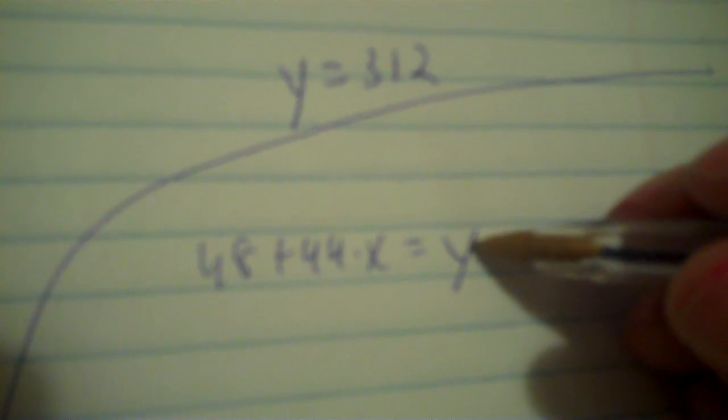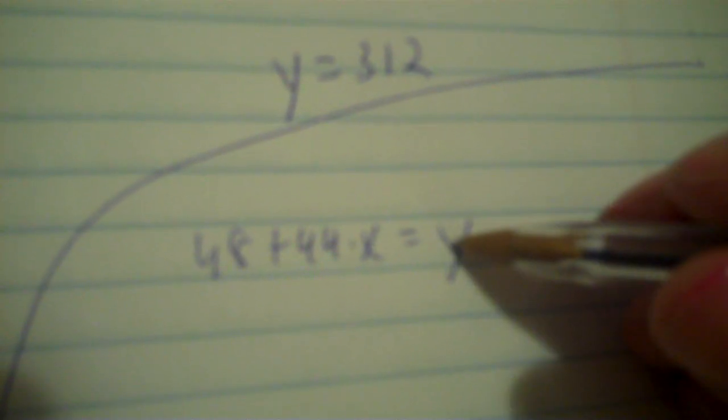Plus equals Y. Okay, so 44 times X is your rate of change. What's the very first number you added 44 to? It is 48. Okay, so we have 48 plus 44 times X equals Y. Alright, now $312 goes in the dollars column, which is the Y. So Y equals 312. So that Y is going to be replaced with 312. It doesn't have a dot with it, so I don't use the parentheses.